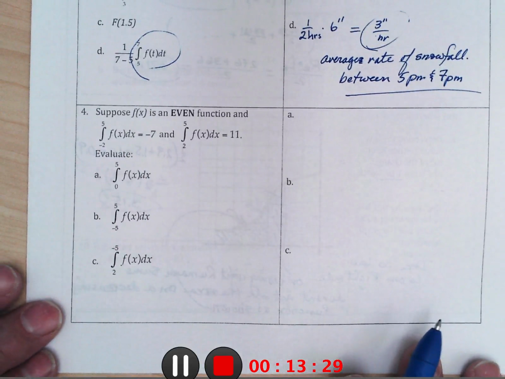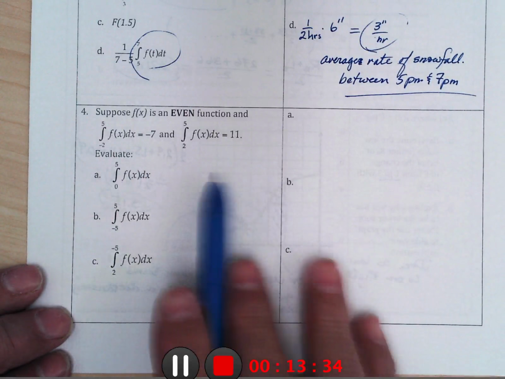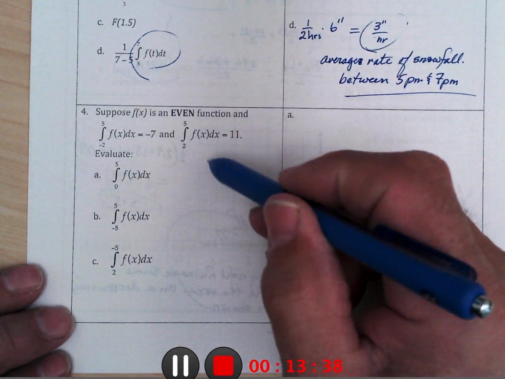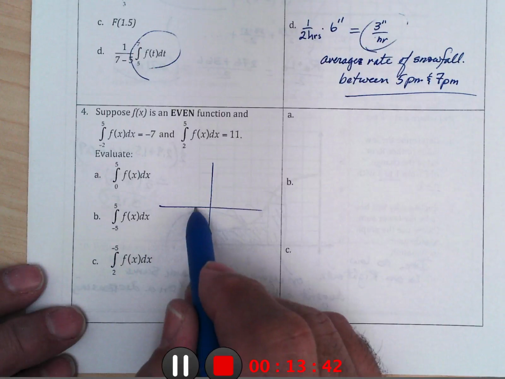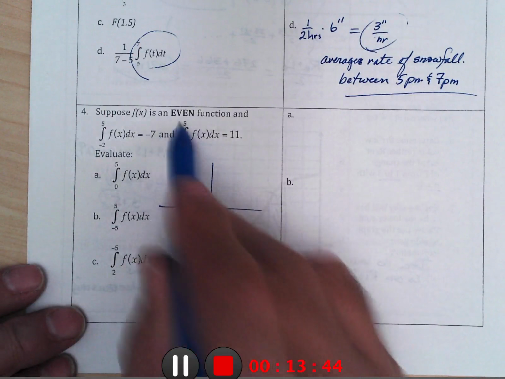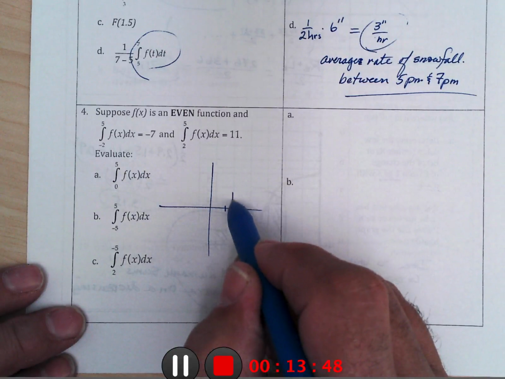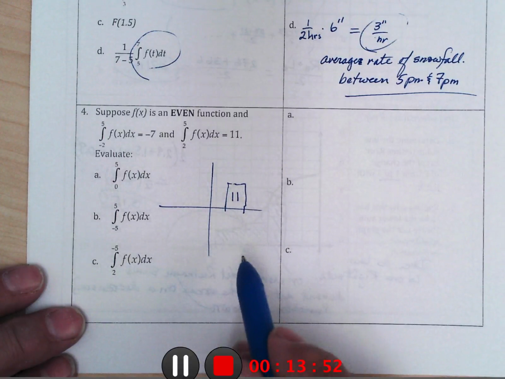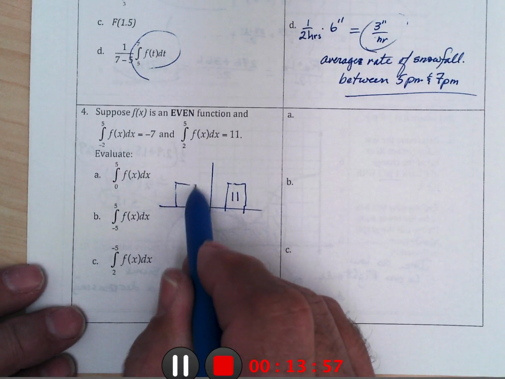Okay, now an even function: what happens on the left side of the y-axis happens on the right side of the y-axis. So if I make a graph here, from 2 to 5 we get 11. So that's a positive amount. That means between -5 and -2, it's also 11 on an even function.